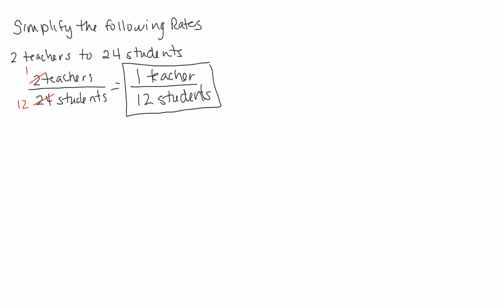All right, let's look at another example. Let's say that we had 90 wins to 72 losses. All right, so we're comparing wins to losses in some type of a game. So we start with 90 wins over 72 losses. All right, you then want to go ahead and start reducing, and this is one where reducing it might be a little bit difficult.